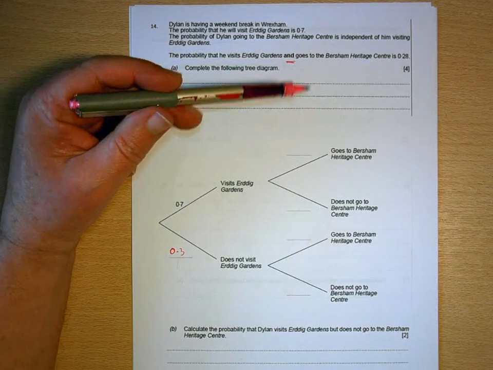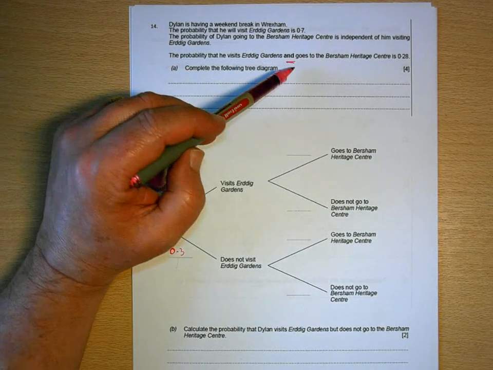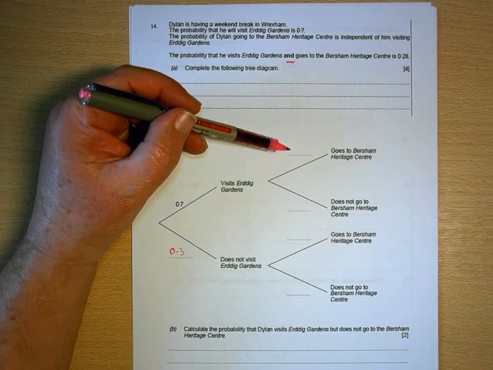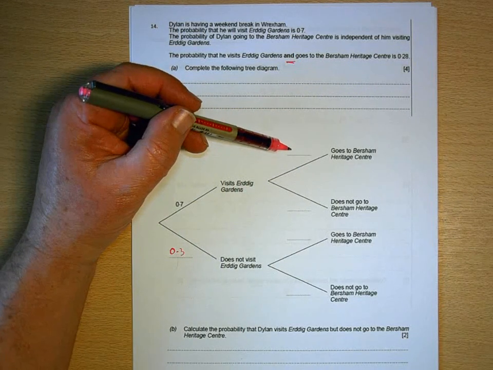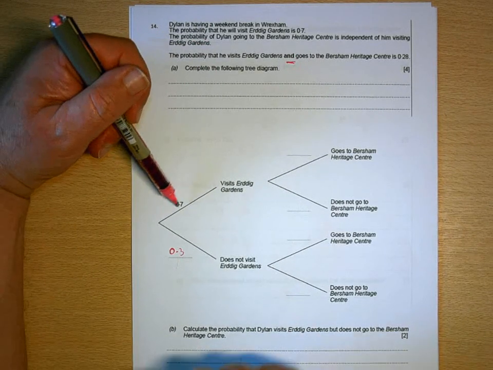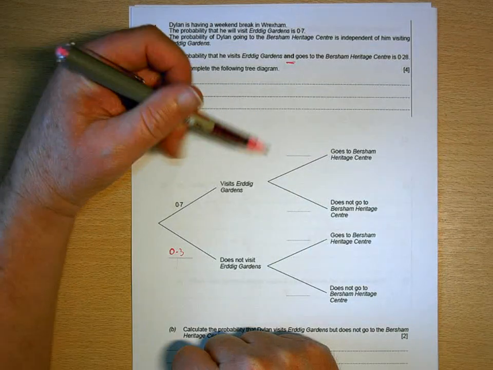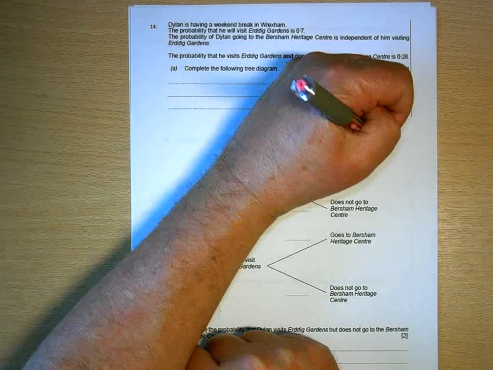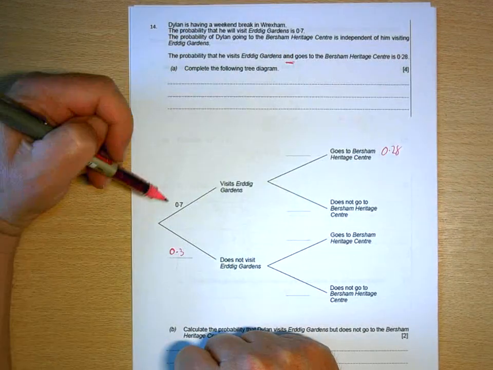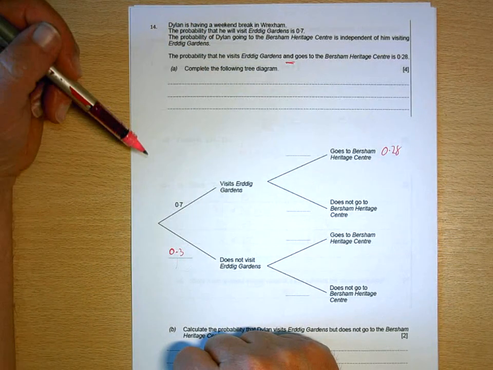Okay, most common mistake people make here is not to read this carefully enough and just drop in the 0.28 there. The 0.28 is the outcome of travelling along this branch and travelling along that branch to give you here 0.28. When you're using the word and you're travelling in the same direction, you multiply the probabilities.